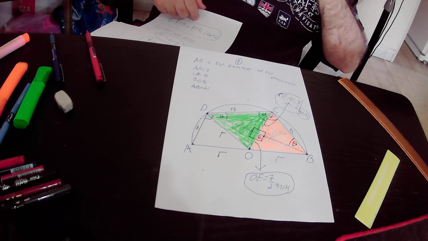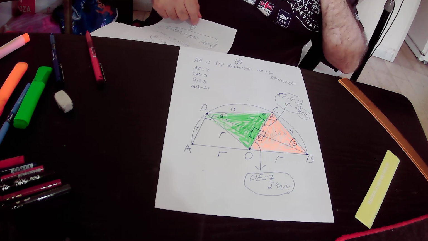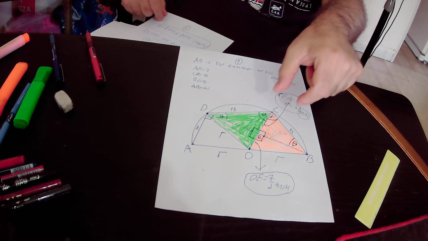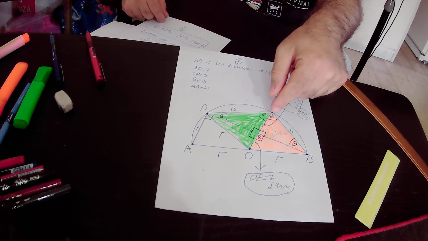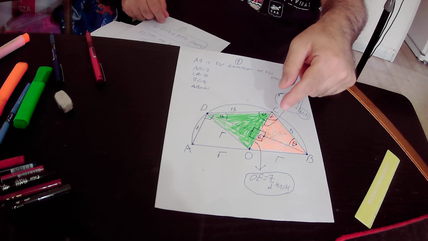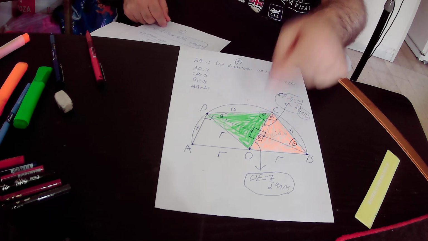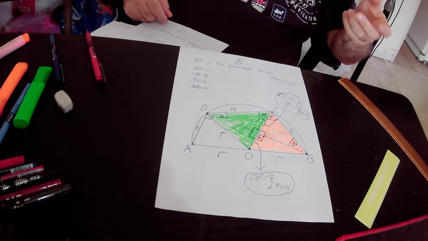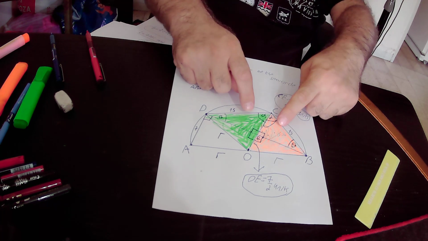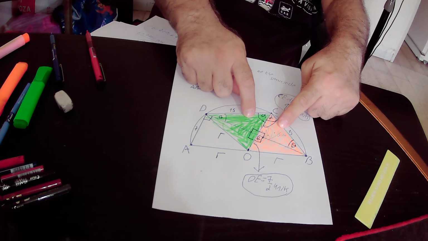So we actually proved that two sides and the included angle in the orange triangle are equal to two sides and the included angle in the green triangle. Therefore, we actually proved that those two triangles are congruent to each other according to the side angle side rule.